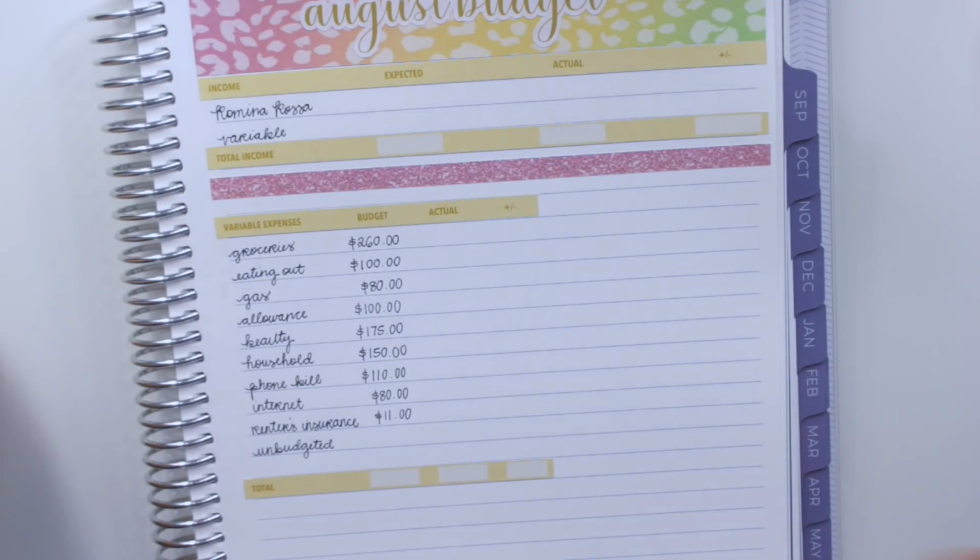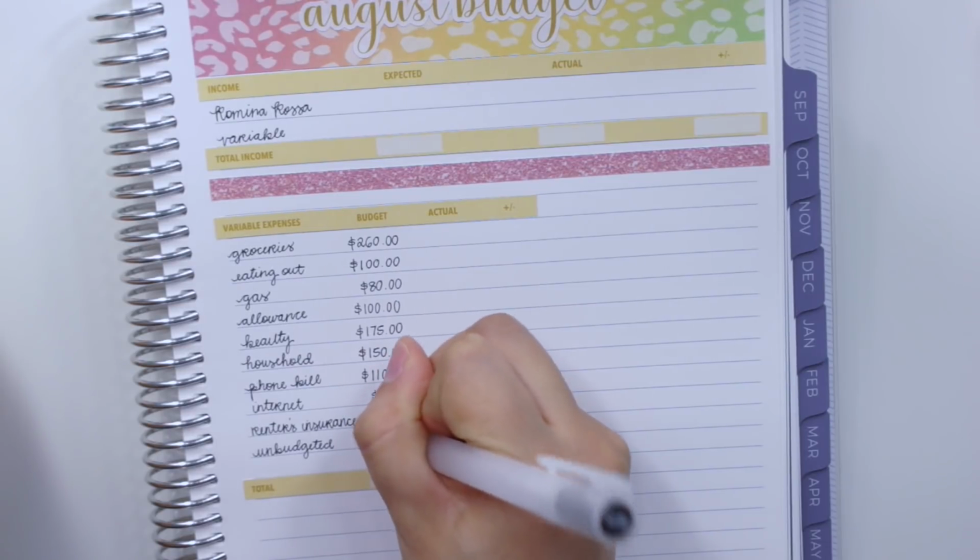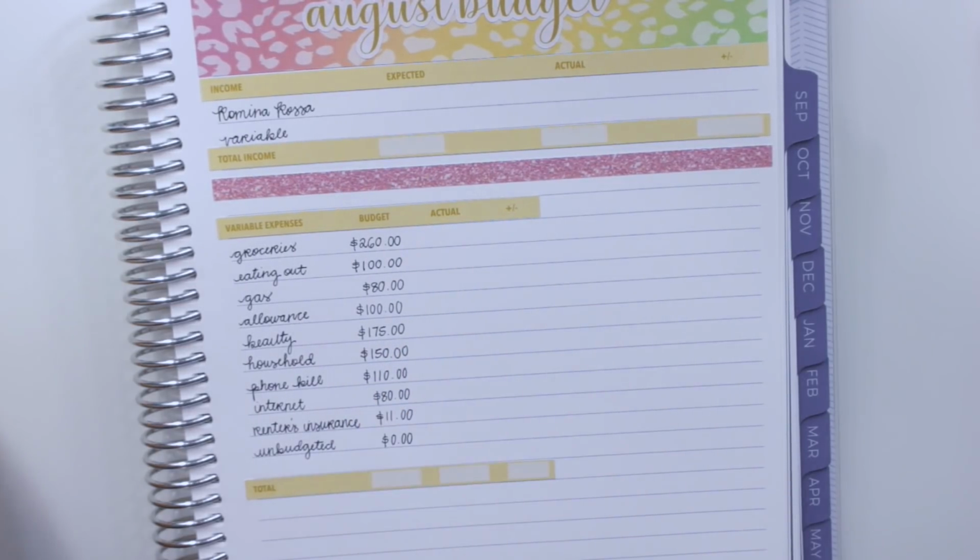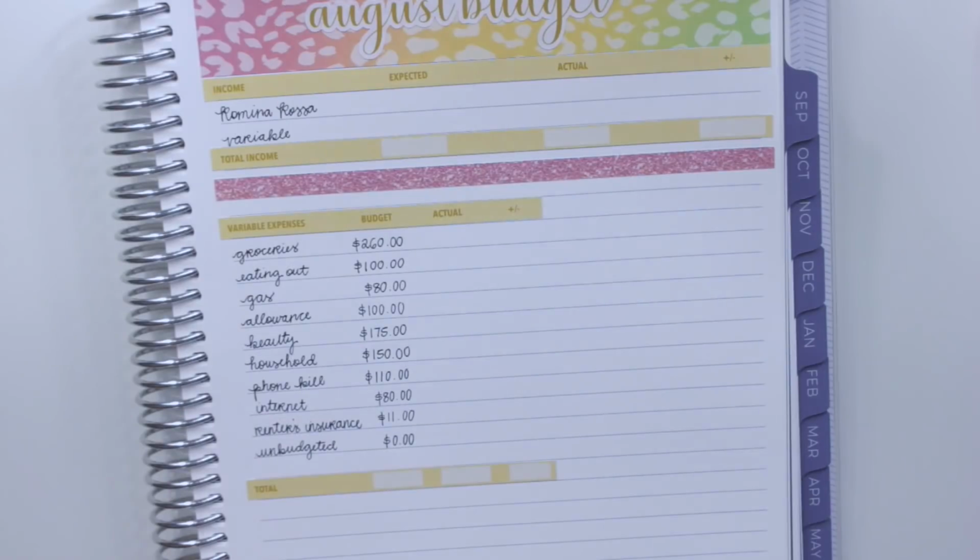And then for unbudgeted, of course, I don't like to budget anything. This is just a placeholder for any unexpected expenses that I may have throughout the month. But that is the variable expenses side.